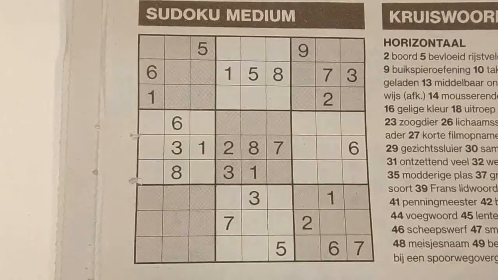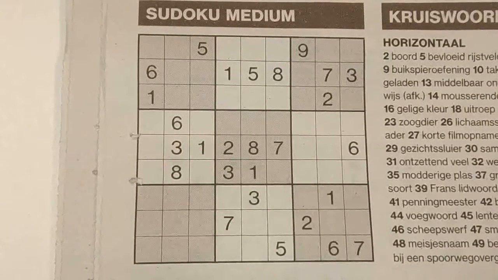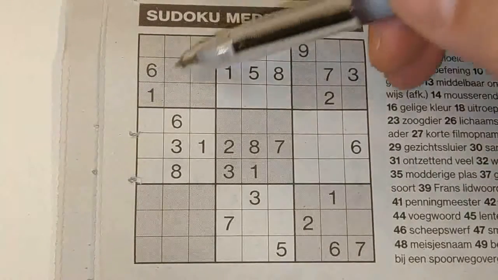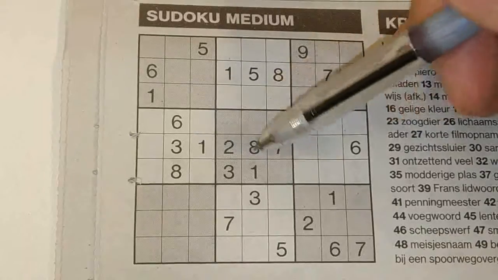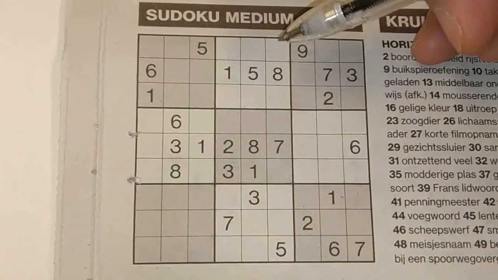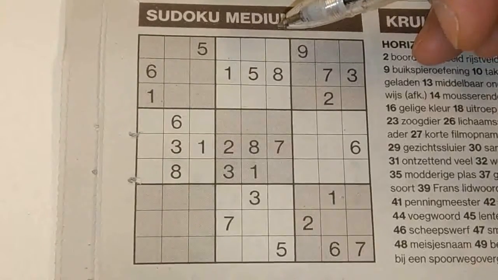We have one Sudoku, a medium Sudoku. So let's get started. I see here a lot of ones. Here one, there one, here one, there one, and also here one. So let's begin with the 1.